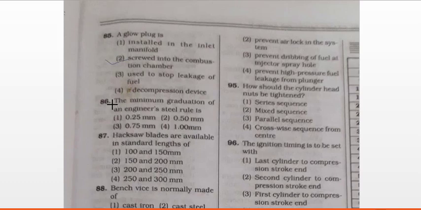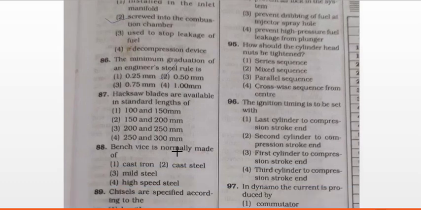The minimum graduation of an engineer's steel rule is 0.50 mm. Hacksaw blades are available in standard lengths of 250 and 300 mm.